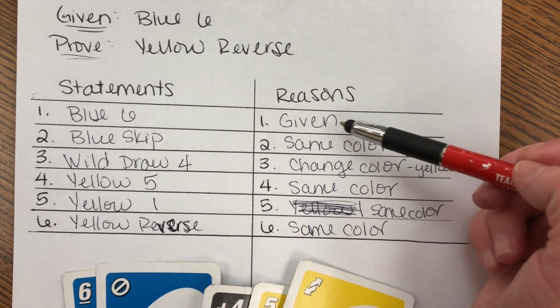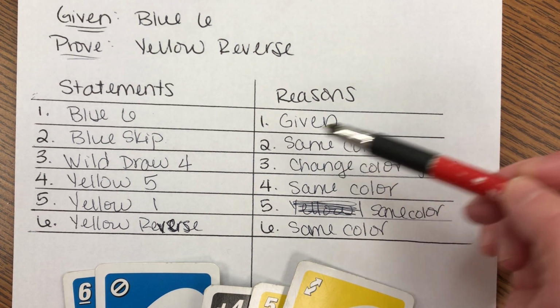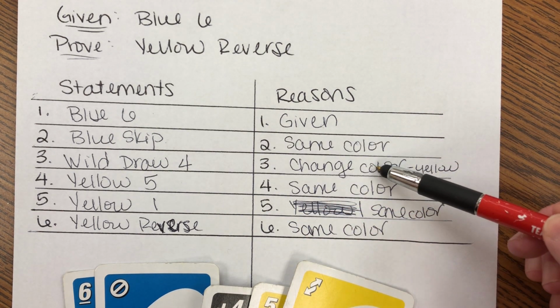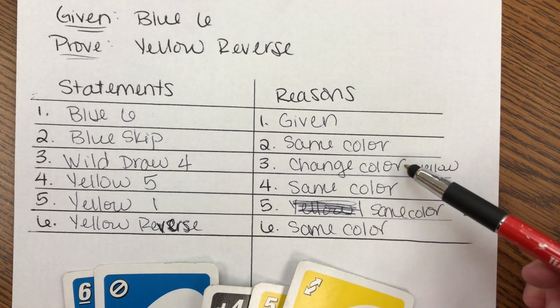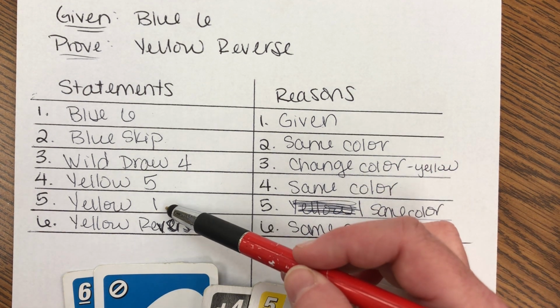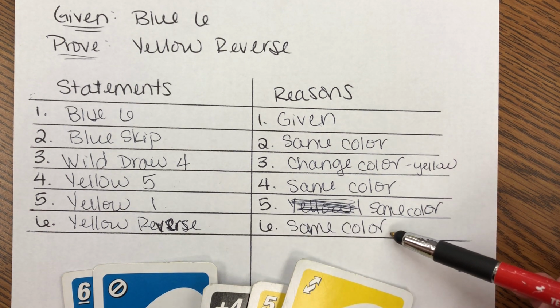Why did I have a blue 6 first? Because it was the given. Why did I then use a blue skip? Because it was the same color. Why did I use a draw 4? To change the color to yellow. Why did I use a yellow 5? Because it was yellow, the same as what I changed it to. Why did I use a yellow 1? So it was the same color as yellow. And the yellow reverse, again, same color.